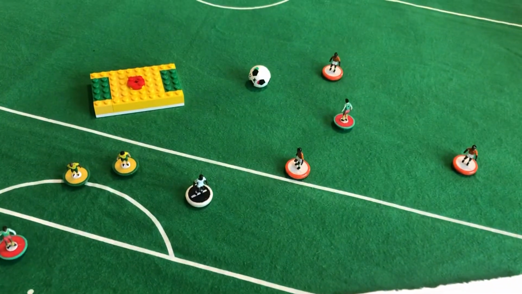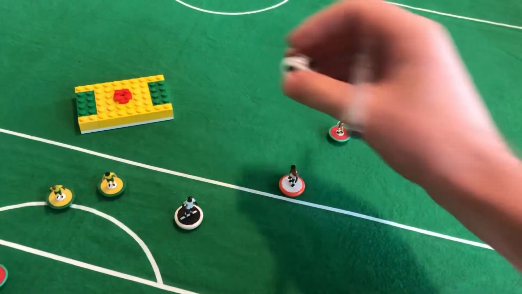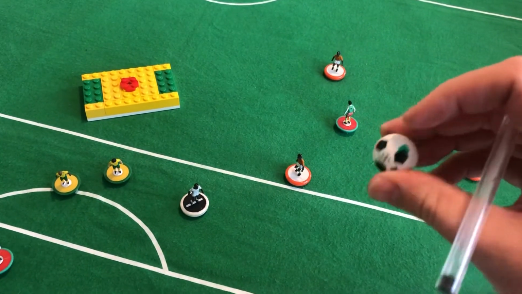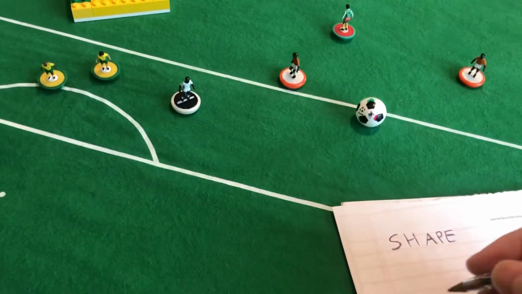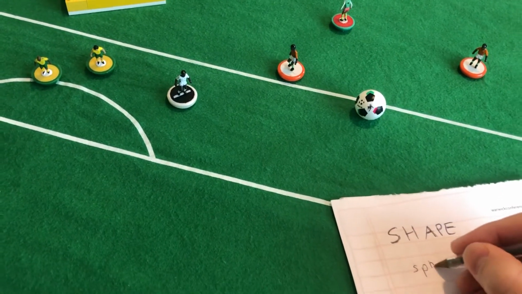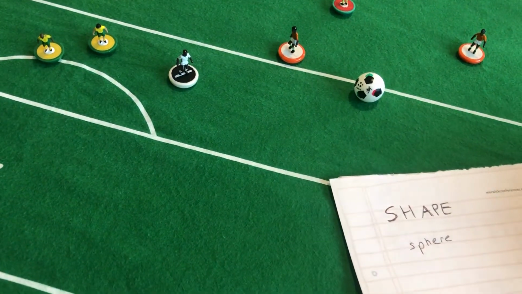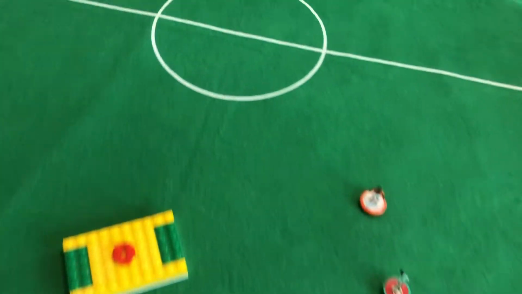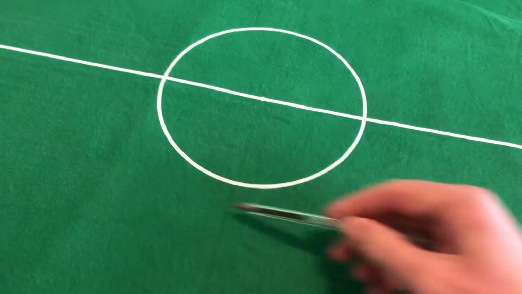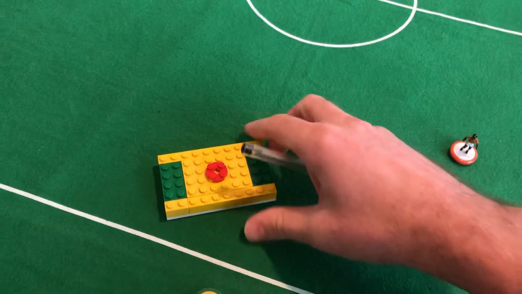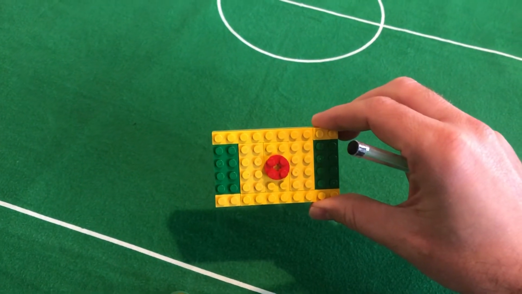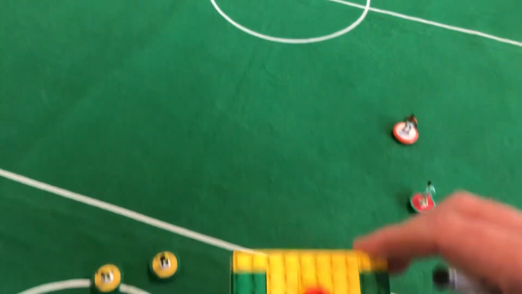So the first thing we're going to look at is the ball itself. And that is called, in maths, a sphere. So a 3D shape, it is a sphere. Now the center of the football pitch has a circle. I've made my mini football pitch here out of Lego to demonstrate that.